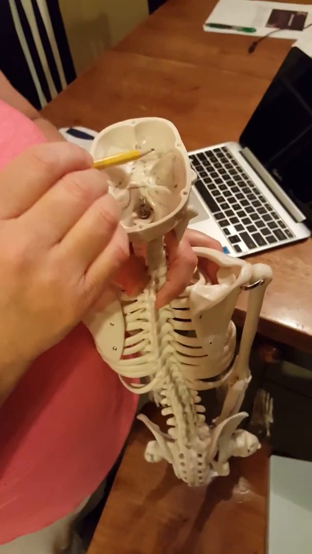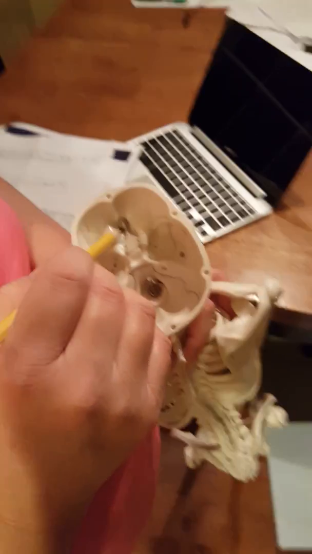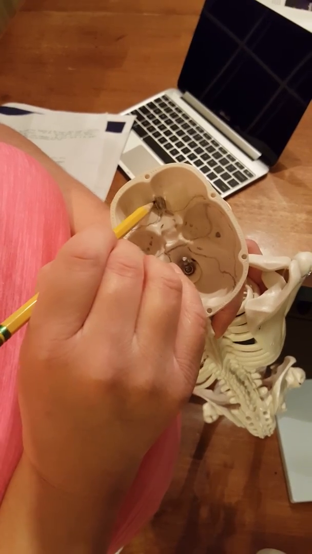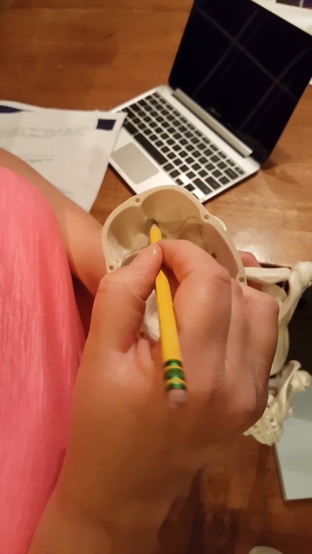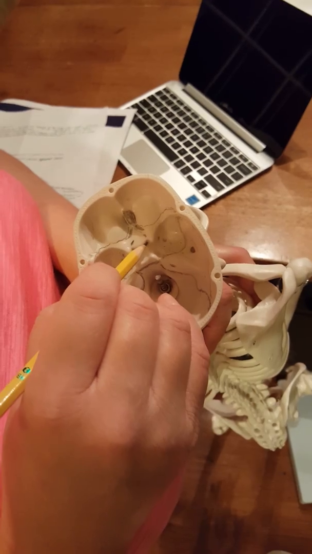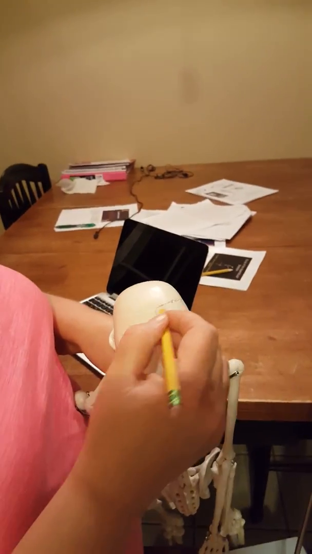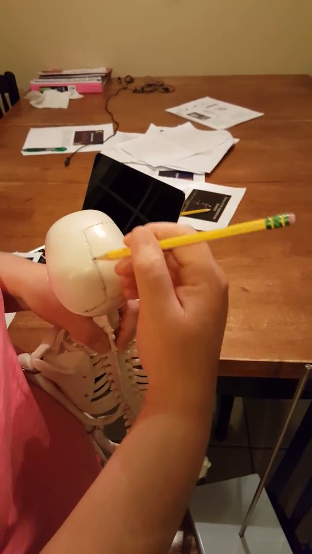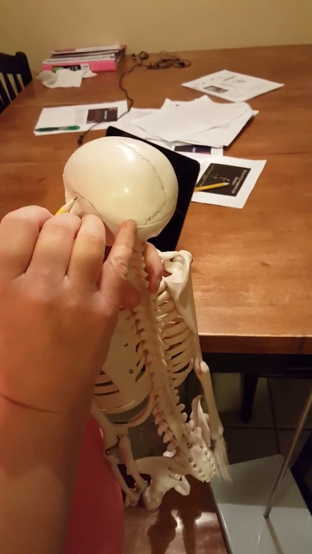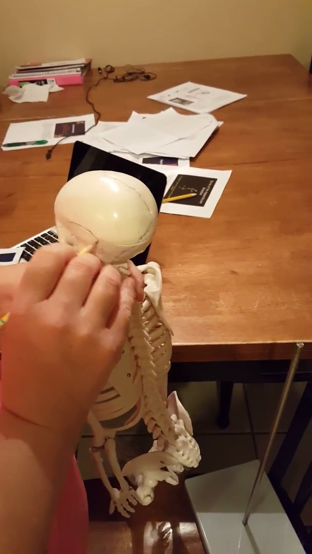Now the cribriform plate is on either side of this. It has lots of little openings on either side to allow the filaments of the olfactory nerves to pass from the smell receptors in the nasal cavity to the brain. Next, we're going to look at the sutures. We have a coronal suture here. This is the sagittal suture. This is the lambdoid suture, and this is the squamous suture.